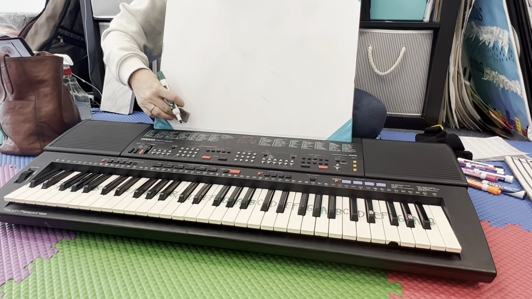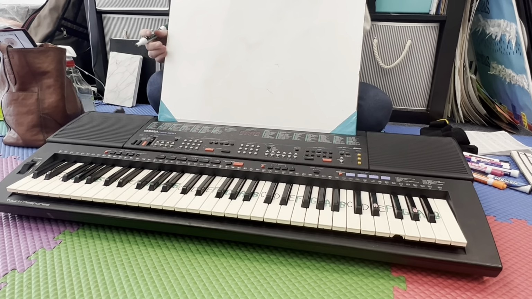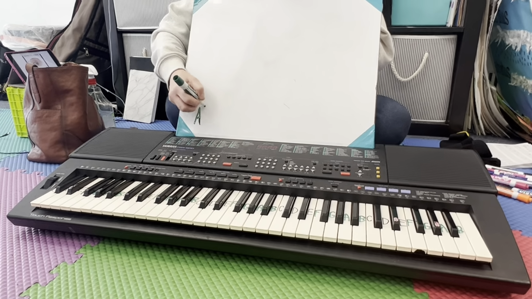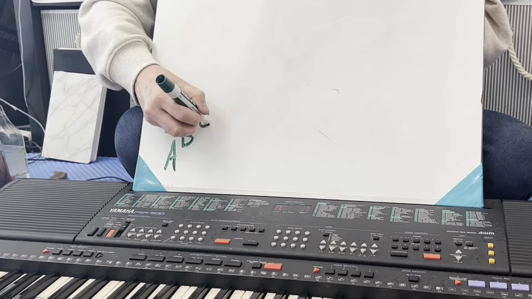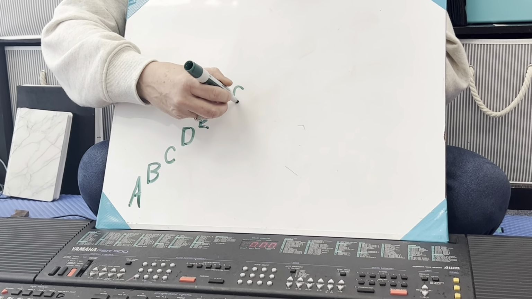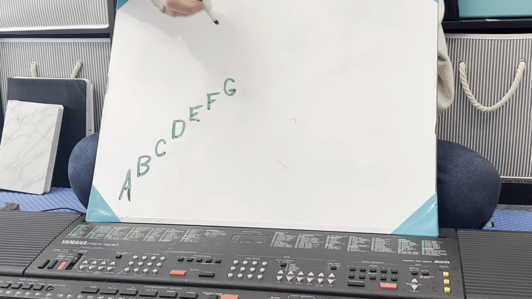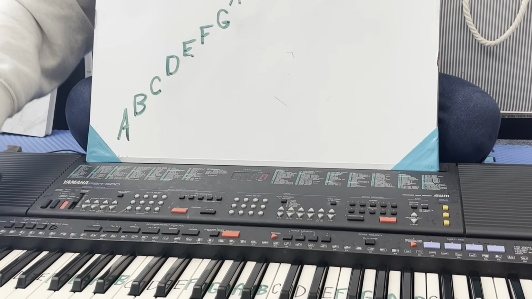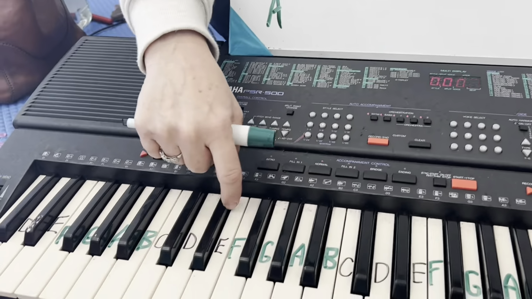You can start with any letter, but the bottom note on the piano is an A. So A, B, C, D, E, F, G. What comes after G in music? A. There's no H on here. Look, it goes A, B, C, D, E, F, G.